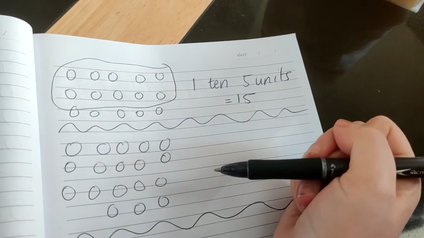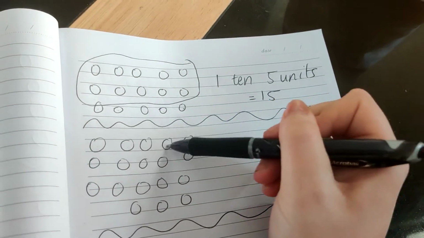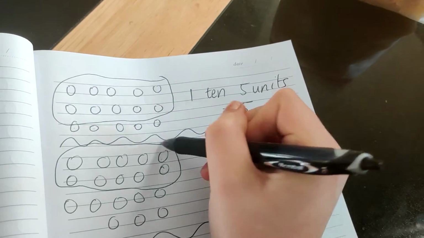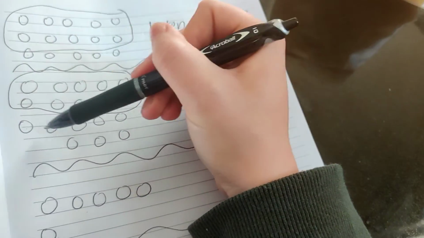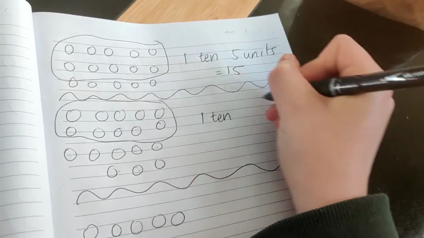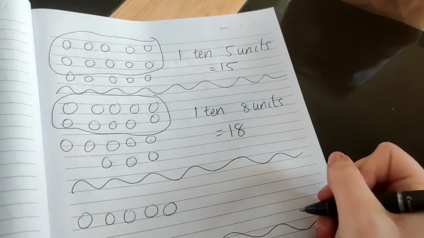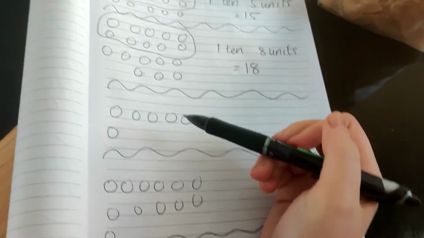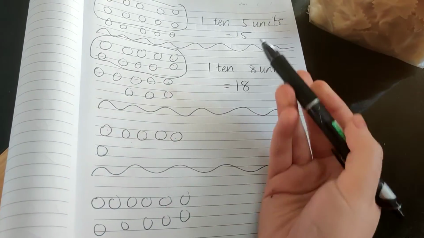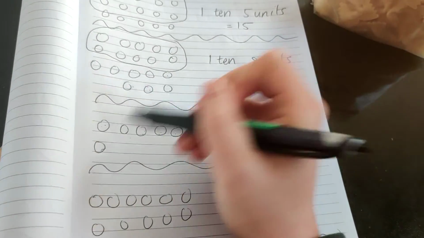Let's try the next one. I think I might be able to get 2 groups of 10 here, but let's count them to be sure. 1, 2, 3, 4, 5, 6, 7, 8, 9, 10. There's one group of 10 definitely. Then I've got 1, 2, 3, 4, 5, 6, 7, 8. I've got 1 10 and 8 units. How many do I have altogether? 18. Let's try the next one. Will I make a group of 10 here? 1, 2, 3, 4, 5, 6. I have no 10s. I've got 0 10s. And how many units? 6 units.